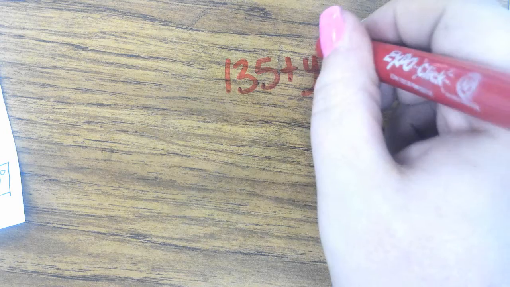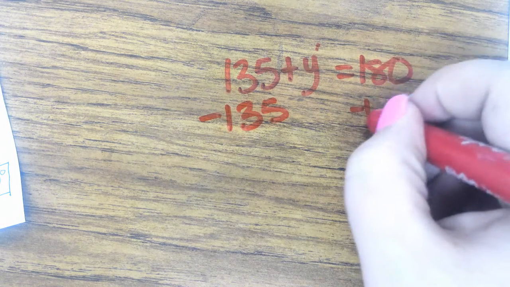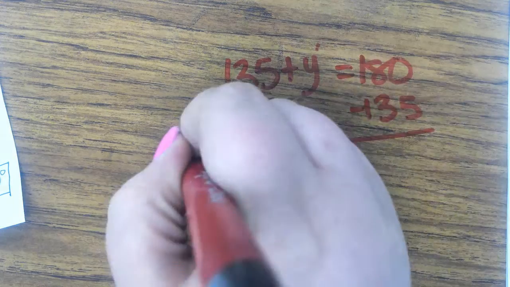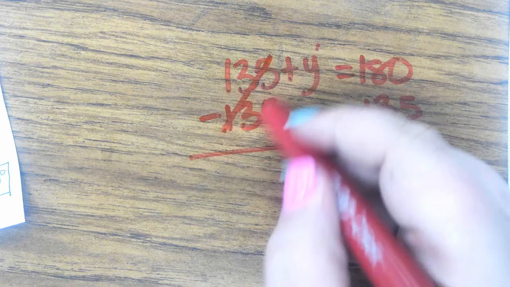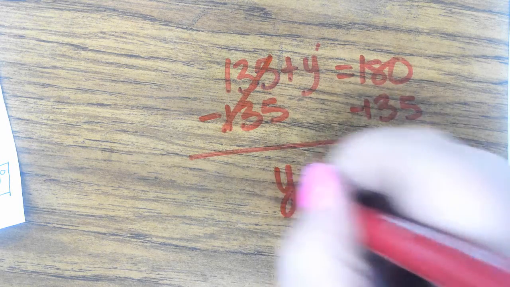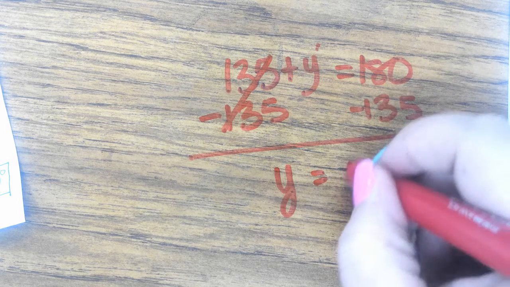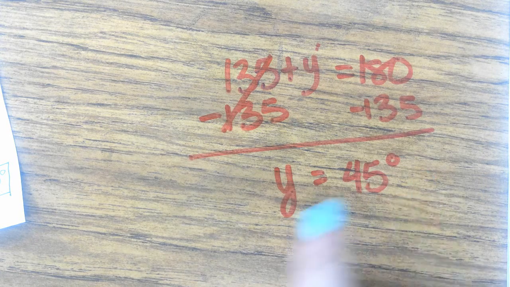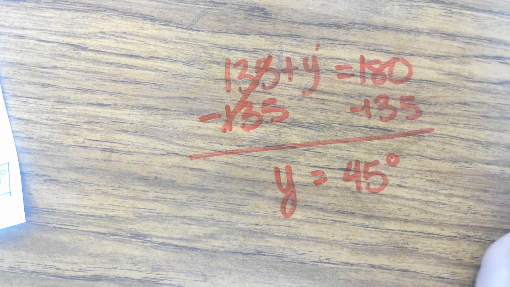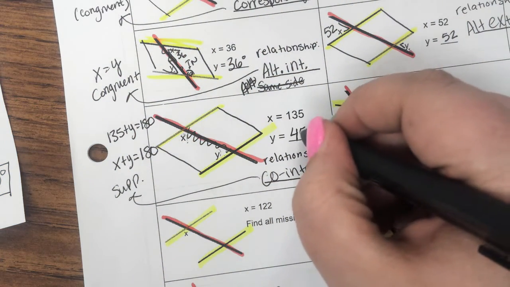To get y all by itself, we need to undo the 135 from both sides. The 135s make a 0 pair on the left side, leaving us with just y equal to 180 minus 135, which is 45 degrees. I know this is degrees because y is measuring an angle, and we measure angles with degrees. So y is 45 degrees.